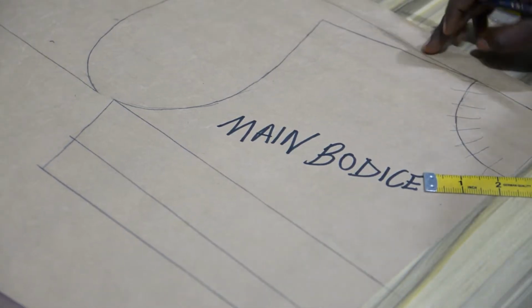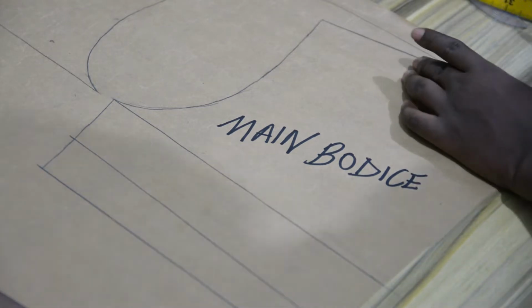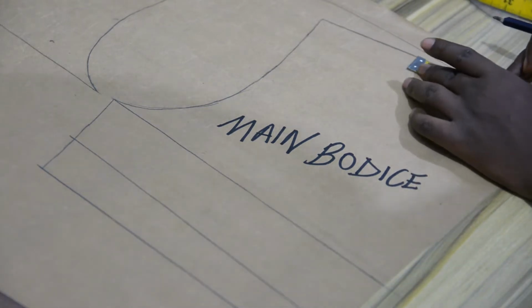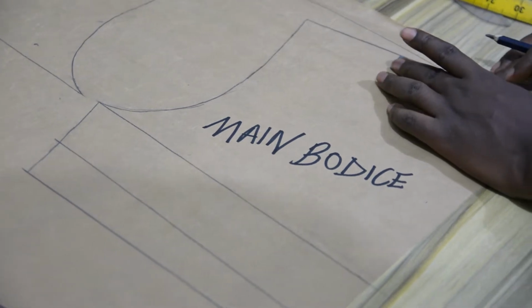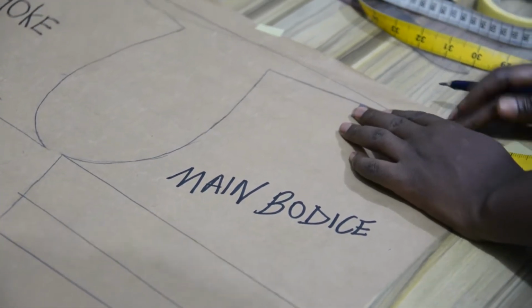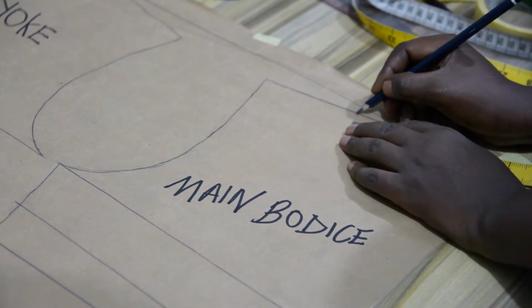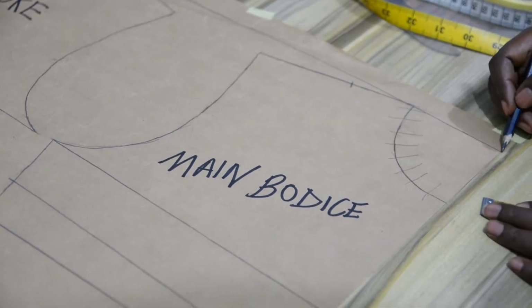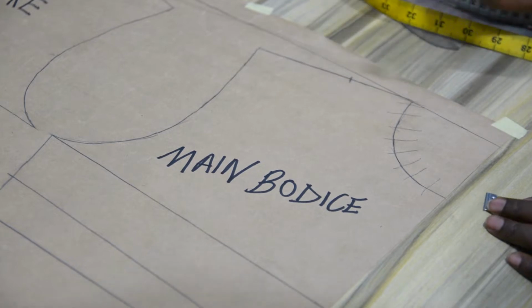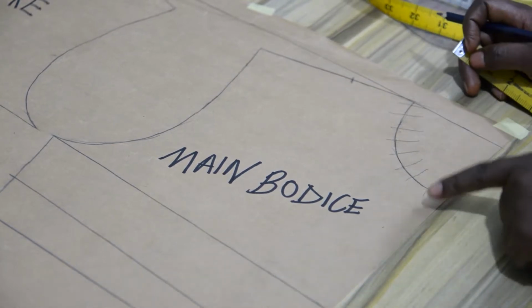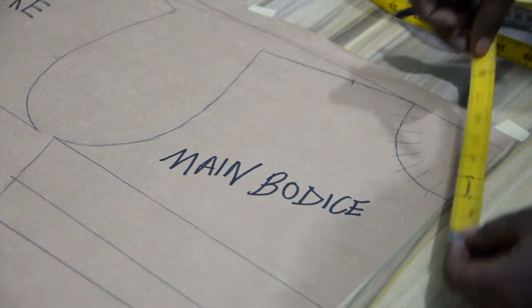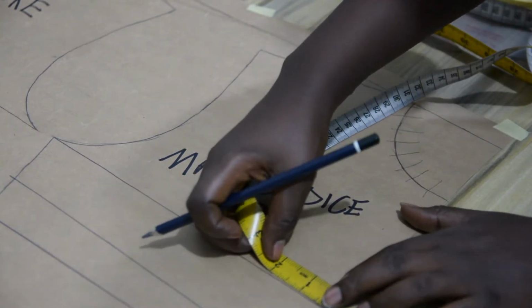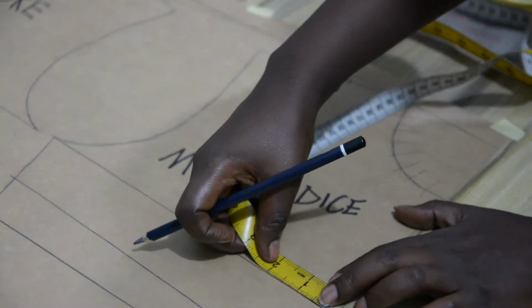Then I will insert my neckline width. The neckline width I'm using is 5 inches. I already have 3 inches for my basic neckline, so I will be adding 2 inches along the shoulder slope. Which means from this point to this point is 5 inches. Then as I said earlier, my neckline depth will stop on the chest level. So I will come to the chest level and insert 5 inches as well.